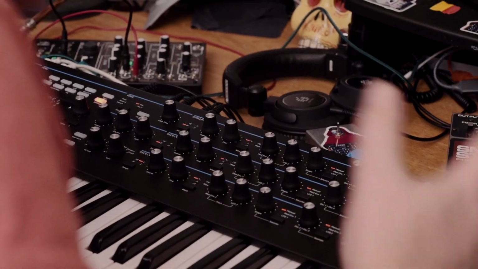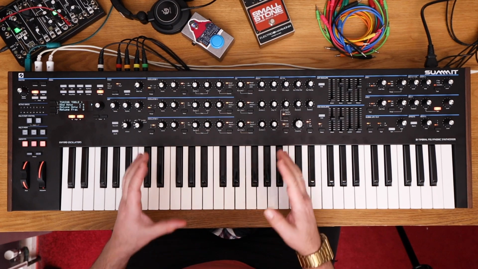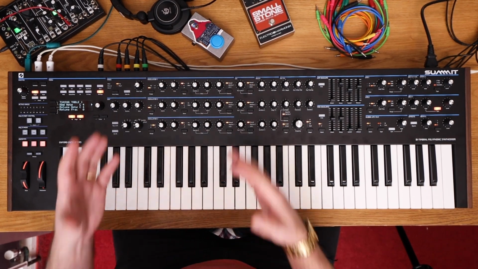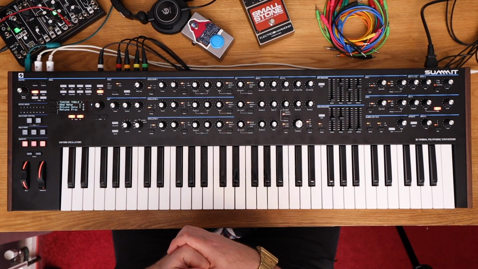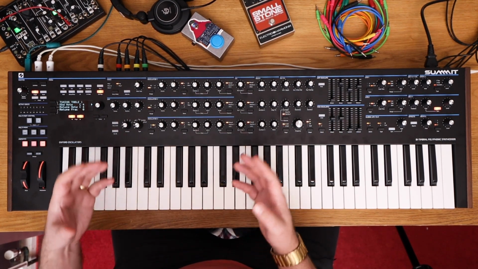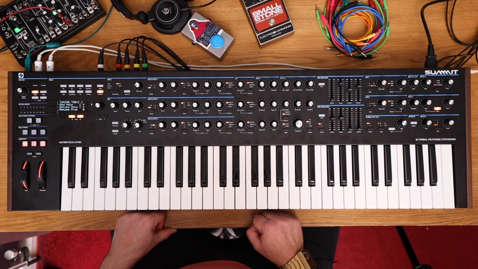So that was a quick look at the Components software in conjunction with Summit. It's a great way to manage and store and save all your patches for the instrument, and also keep a nice backup of them on your computer as well. And equally, it's a great way of being able to upload microtunings to your Summit instrument.